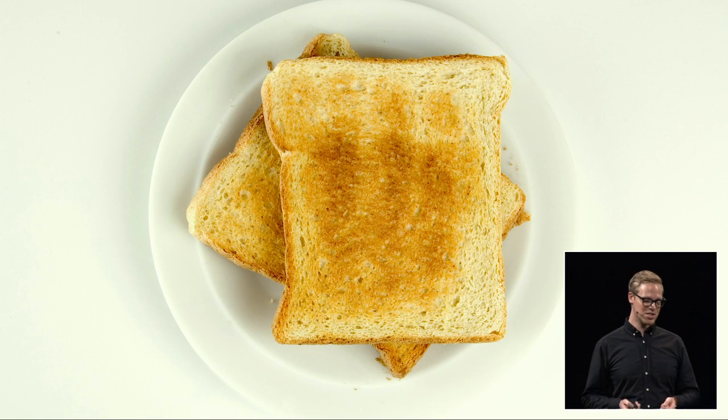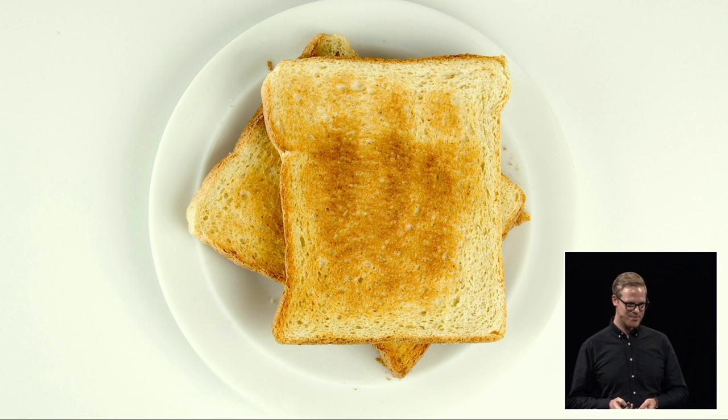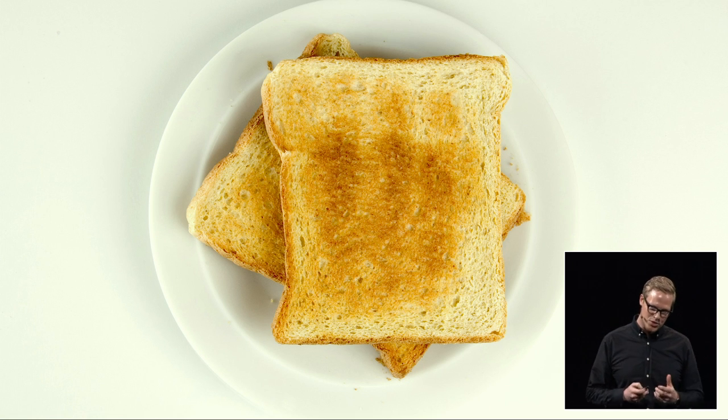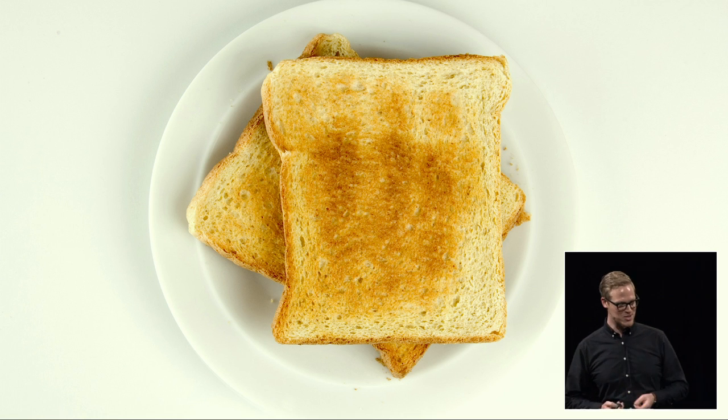Toaster ejecting toast. Spreading butter on a piece of toast. Sound of toast breaking. And taking a bite out of a piece of toast.